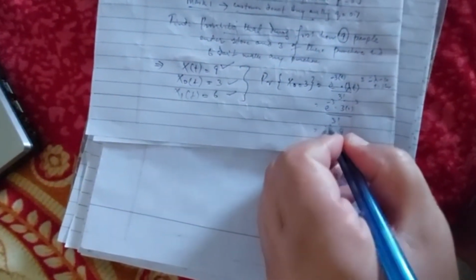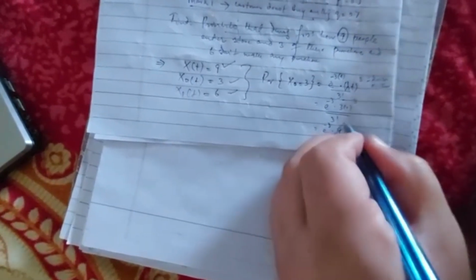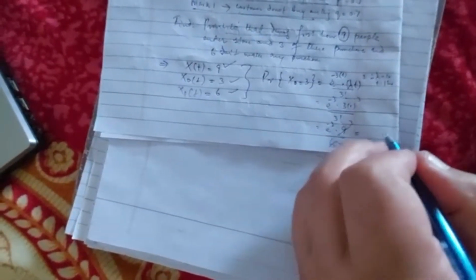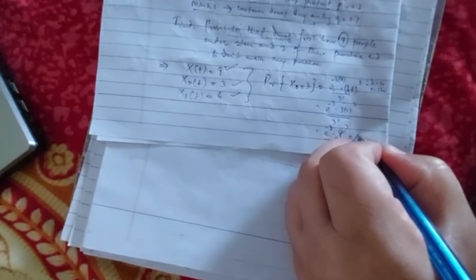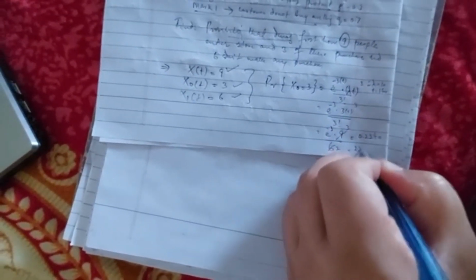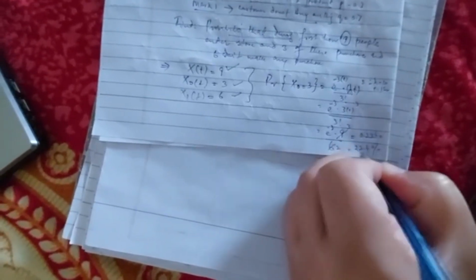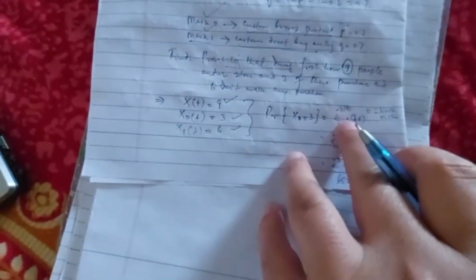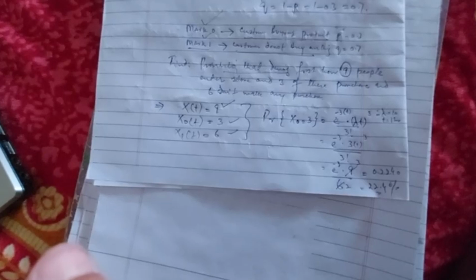It will give us 0.2240. So there are 22.4% chances that 3 customers enter in the first hour who buy something.